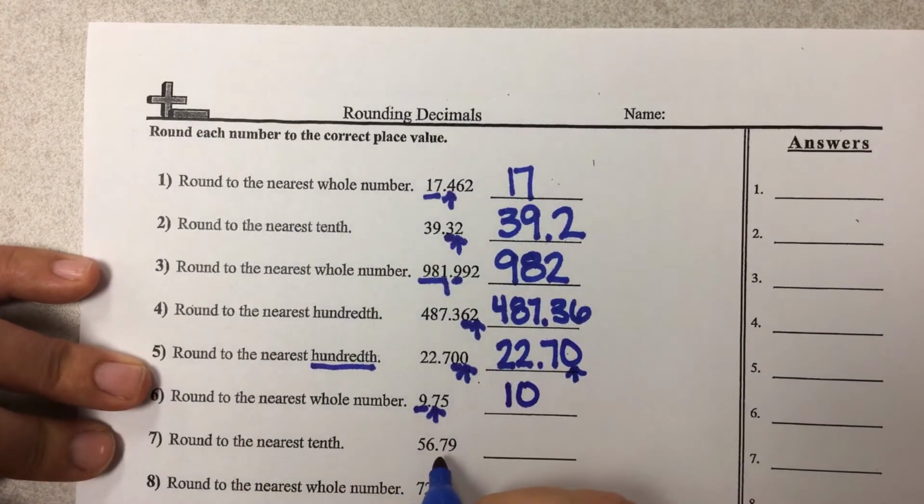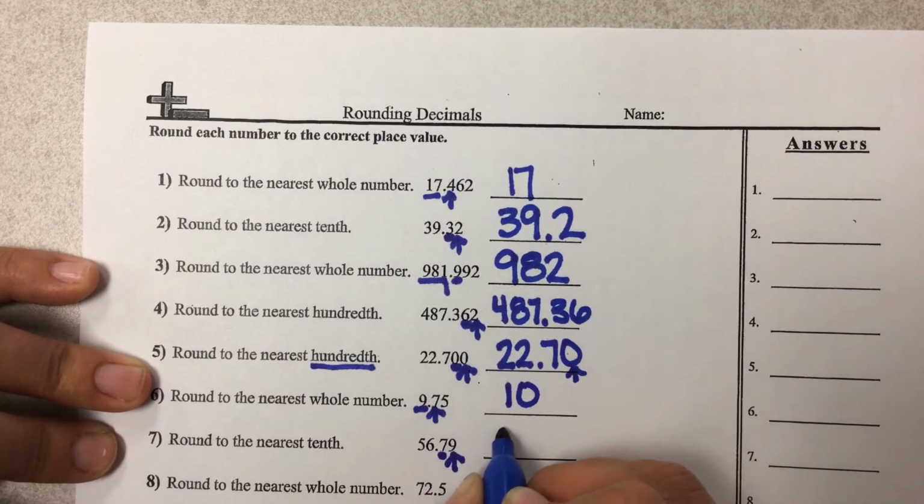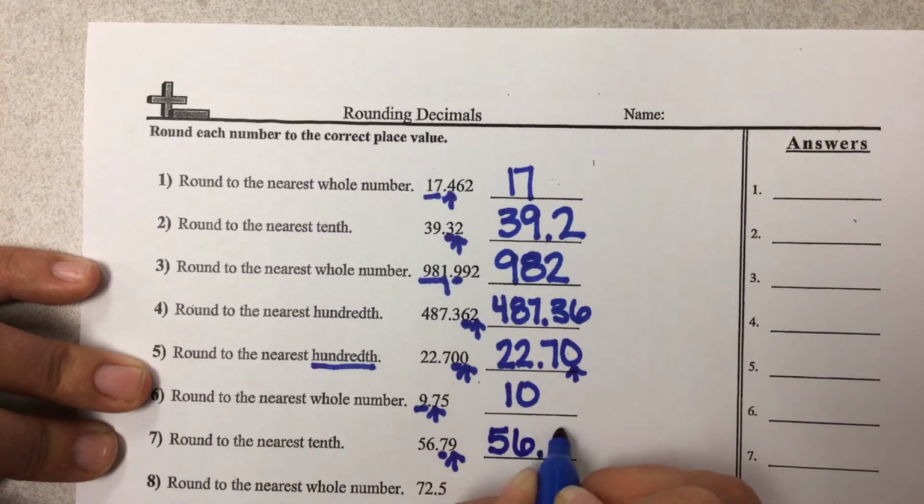Round to the nearest tenth. Here is the number in the tenths column. I have 56 and 79 hundredths. 7 is in my tenths column. I'm going to look at that 9 to tell me, well, I'm going to round up. So rounding 7 up is going to be 8. So it's going to be 56 and 8/10.